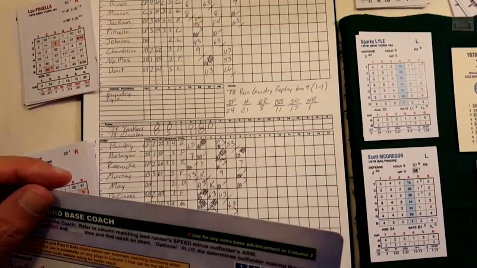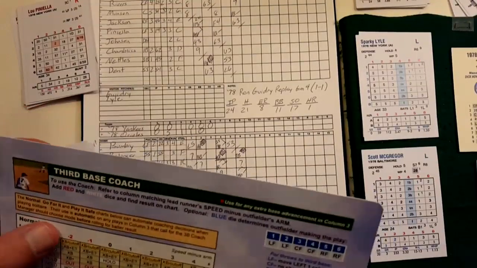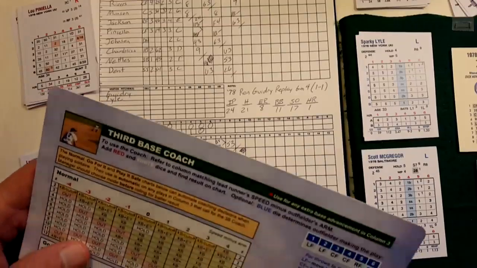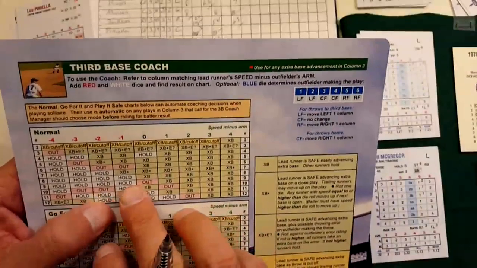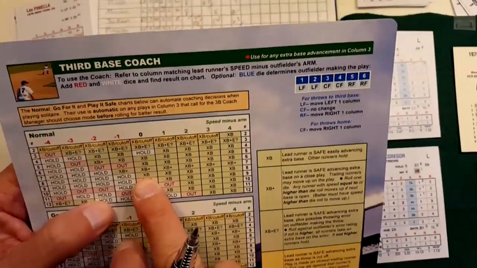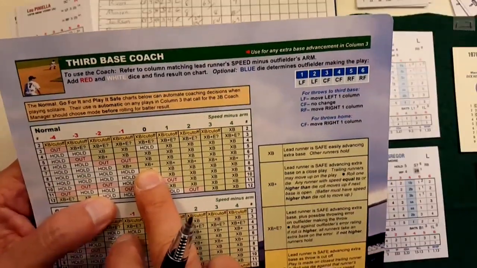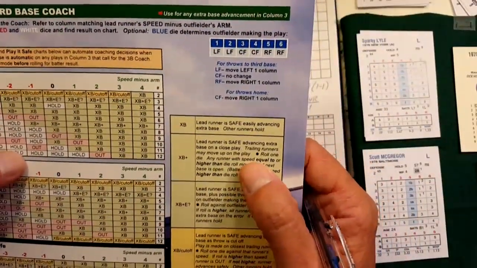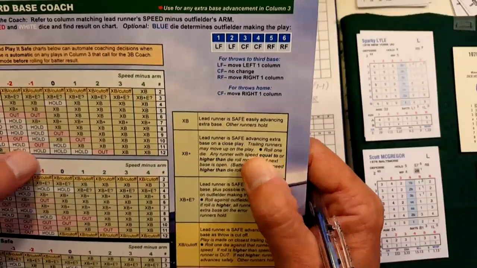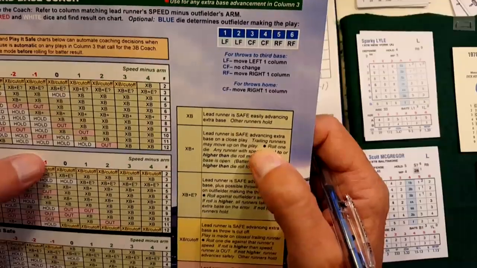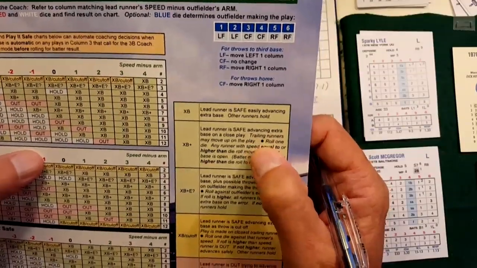Right fielder, Reggie Jackson, is a 3-arm. 3 runner and a 3-arm. That's a 0. Normal, 7. Normal, 7 under 0. Extra base plus. Lead runner is safe. Advancing an extra base on a close play. Excuse me. Trail runners may move up on the play.